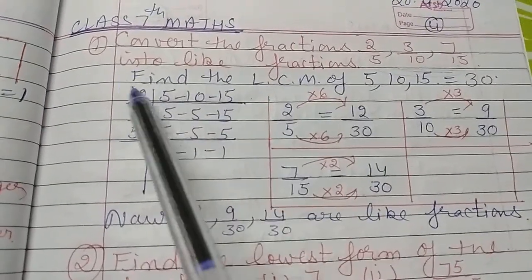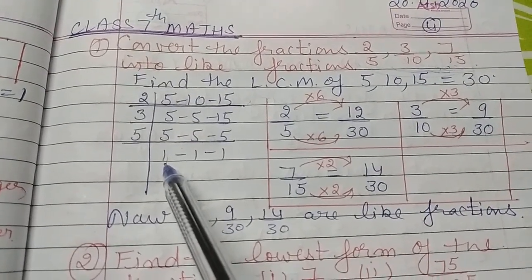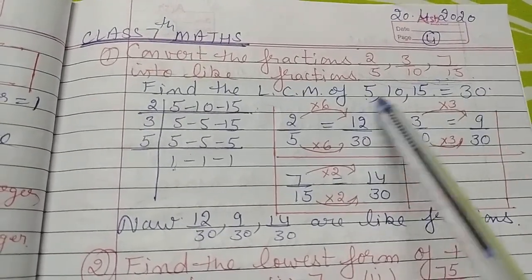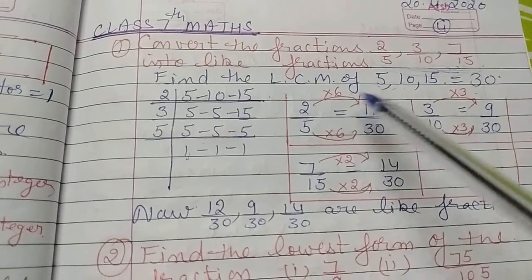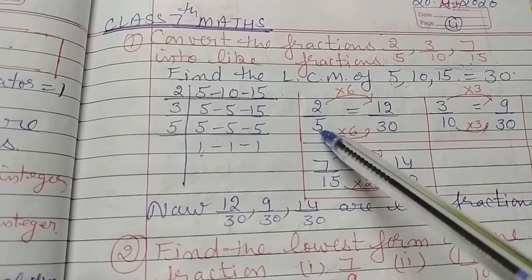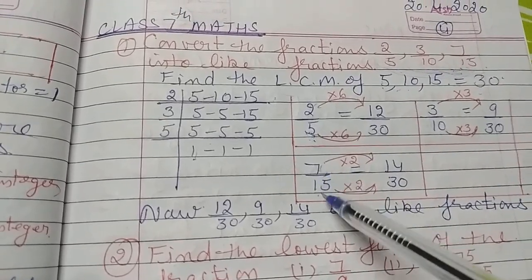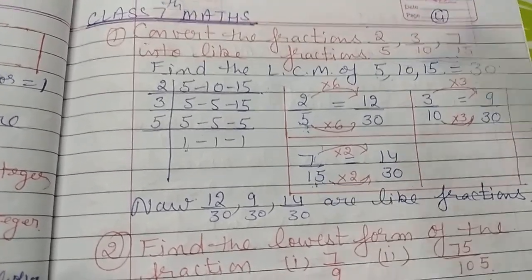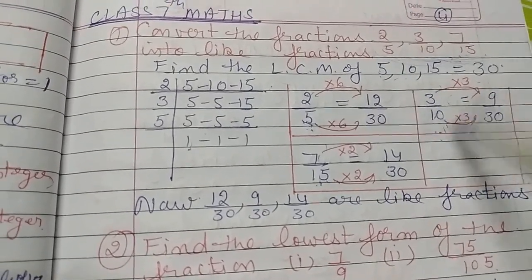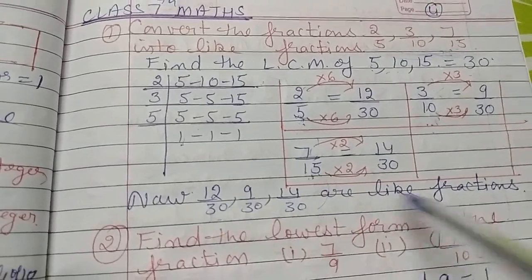So in that case, first you have to find the LCM of all the denominators. You very well know how to find the LCM at this stage. So the LCM of 5, 10, 15 is 30. Now we convert all the fractions to the denominator 30. To make the denominator 30 here, we multiply numerator and denominator with 6. Here, we multiply numerator and denominator with 2. And here also, to make the denominator 30, we multiply numerator and denominator with 3. After getting all the fractions with denominator 30, we call them like fractions.